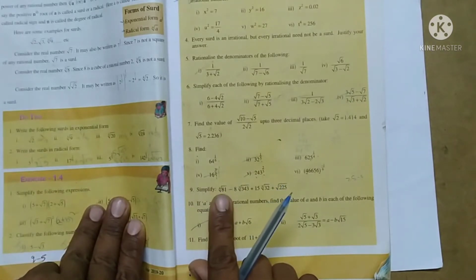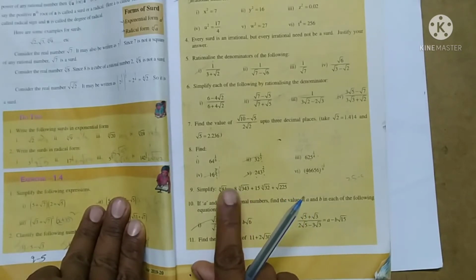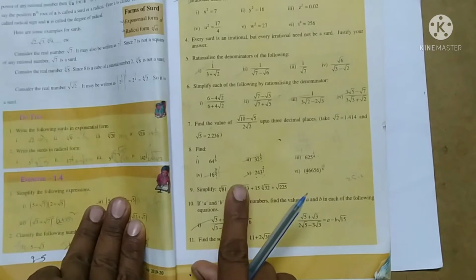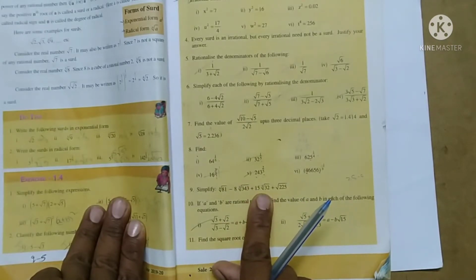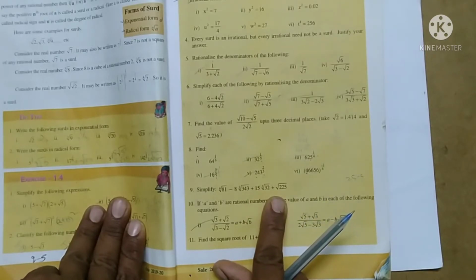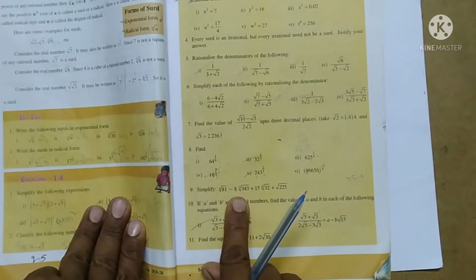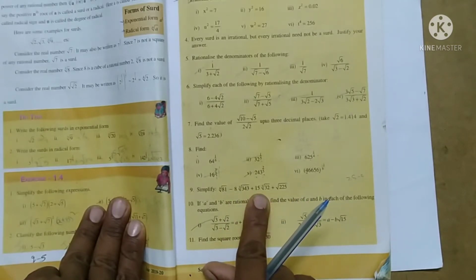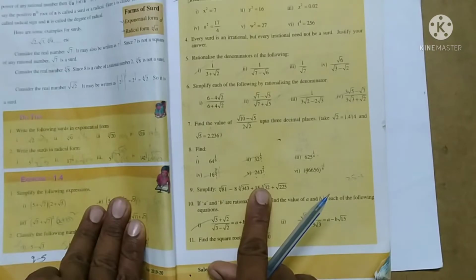So here our ninth one: simplify the 4th root of 81 minus 8 into the 3rd root of 343 plus 15 into the 5th root of 32 plus the square root of 225.